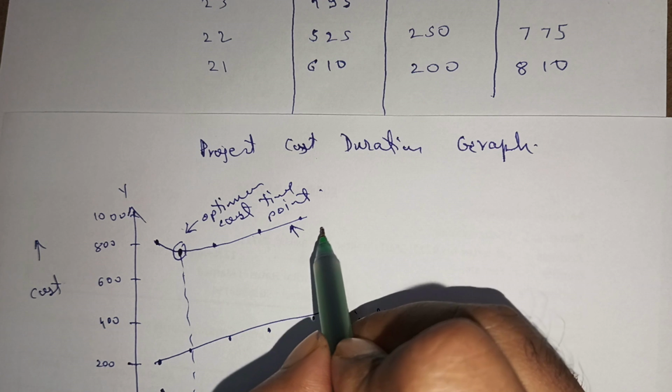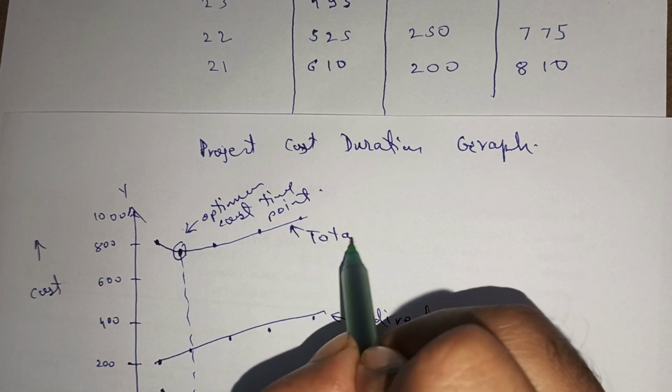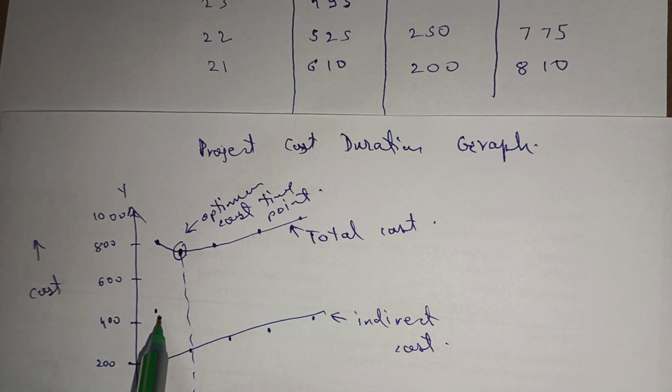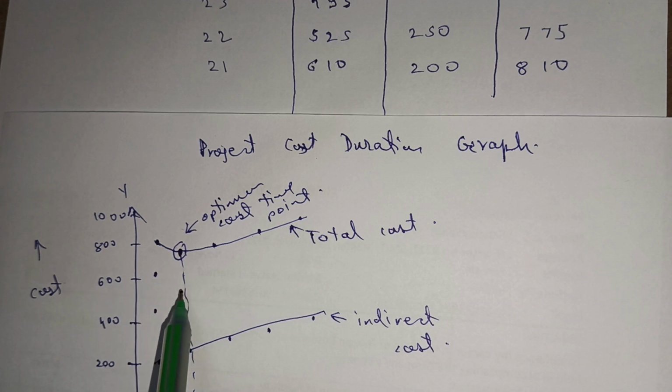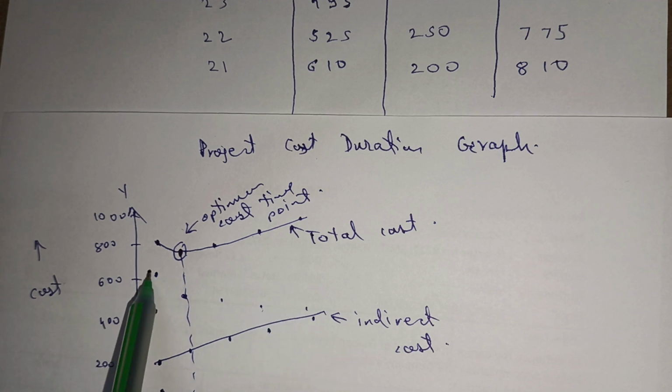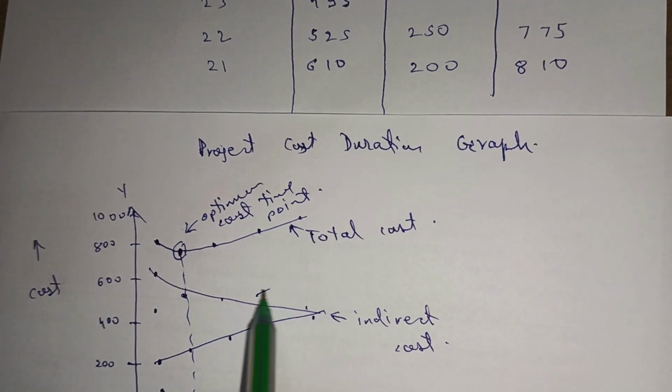This is our total cost, and direct cost is 450, then this is 610. 610 for this. Then we have 525 somewhere here. Okay, then 495 would be somewhere here. Then 470, then 450 somewhere here. Okay, so this is our direct cost.